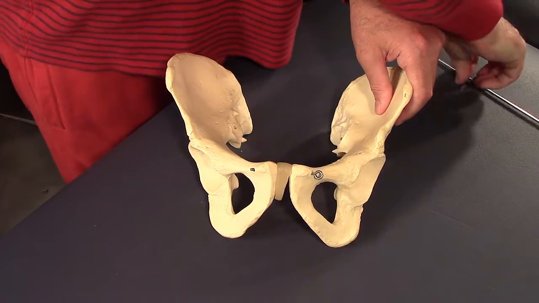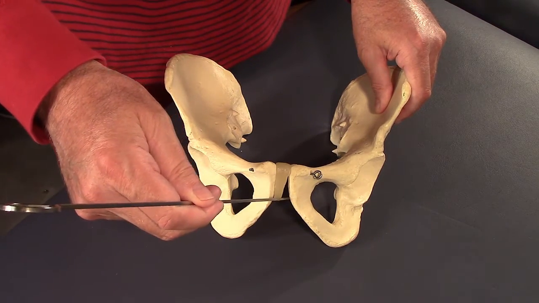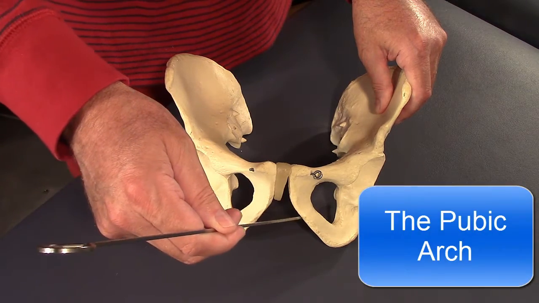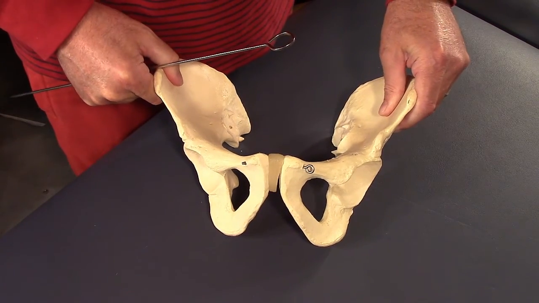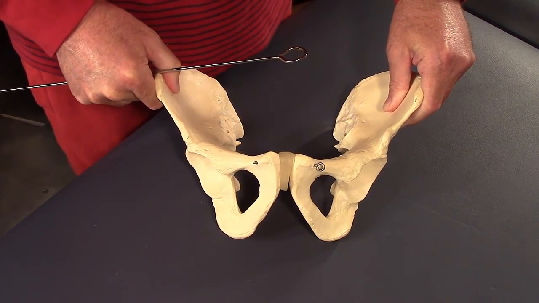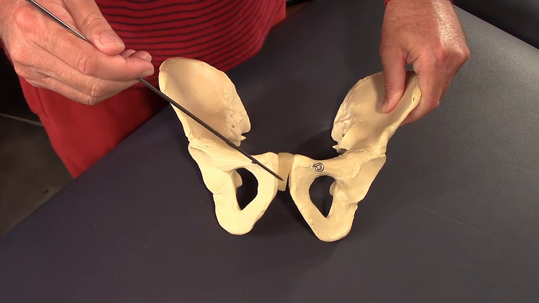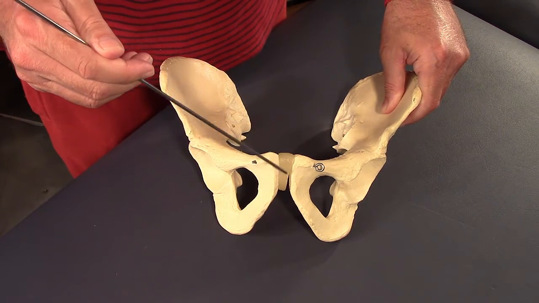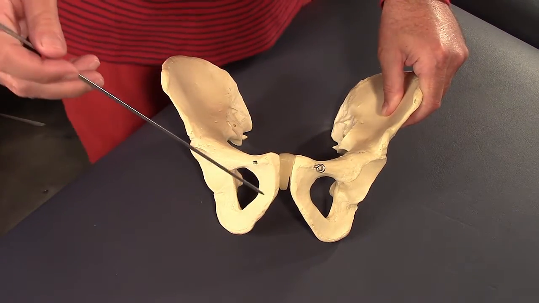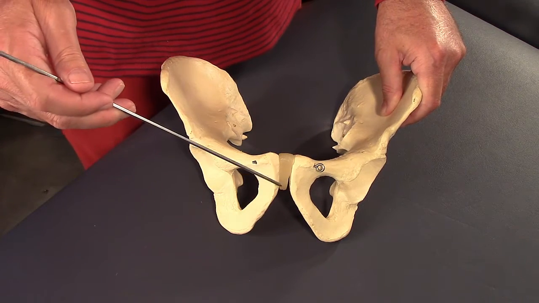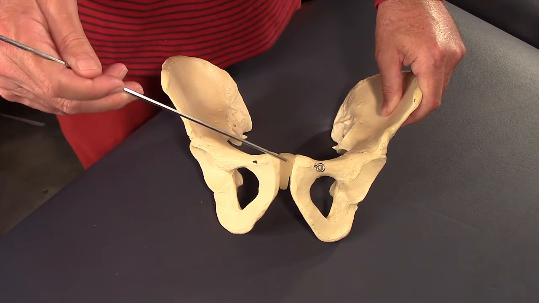So the first question of the day, what do you call this right here? This angle? Let me hold it so you can see it better. Okay. Now what is this piece of cartilage right here holding the two coxal bones together? Or what's another name for the coxal bones? Innominate bones, or os coxae. Coxal bones are fine. Pubic symphysis right here, piece of fibrocartilage, right?